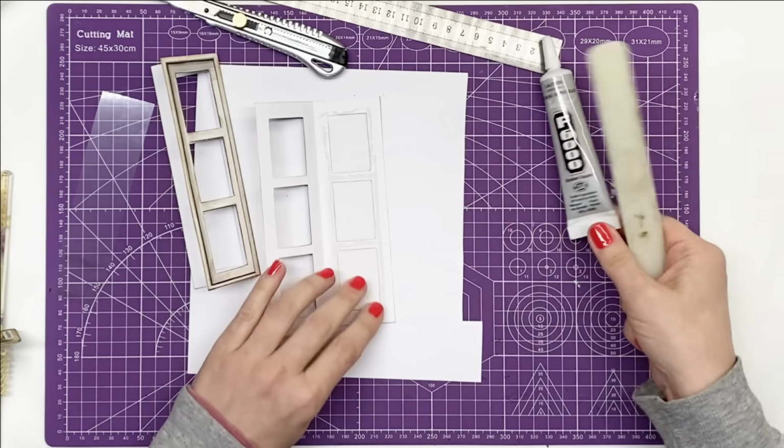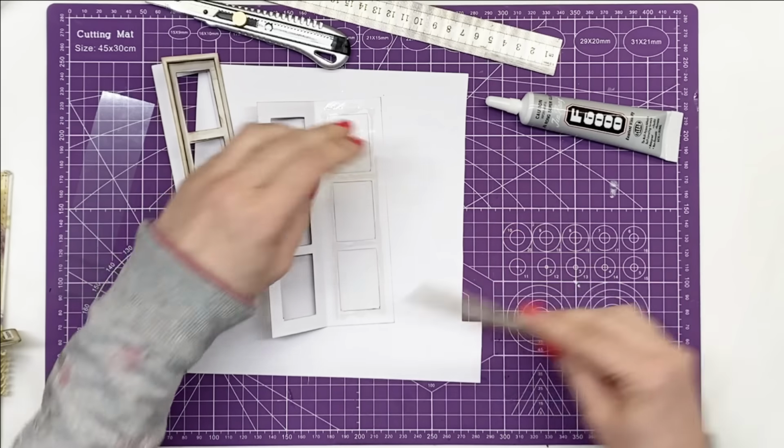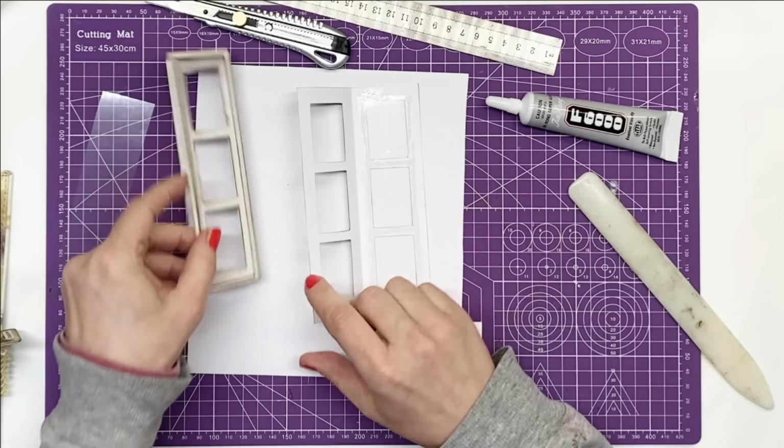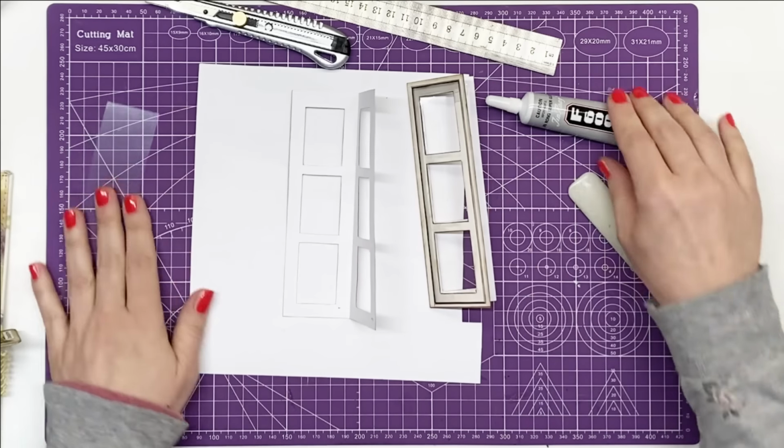Anyway, I've used F6000 just on one side for now, and then here on this side.